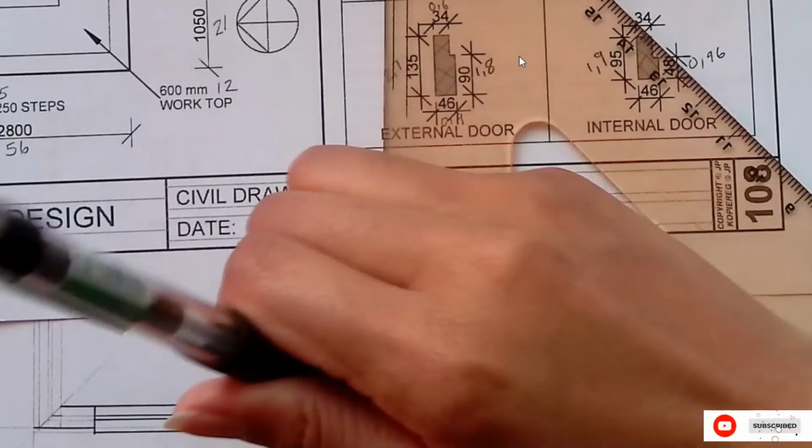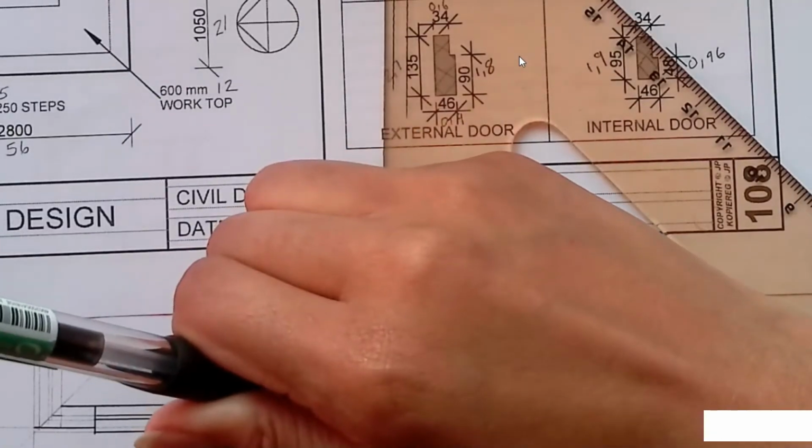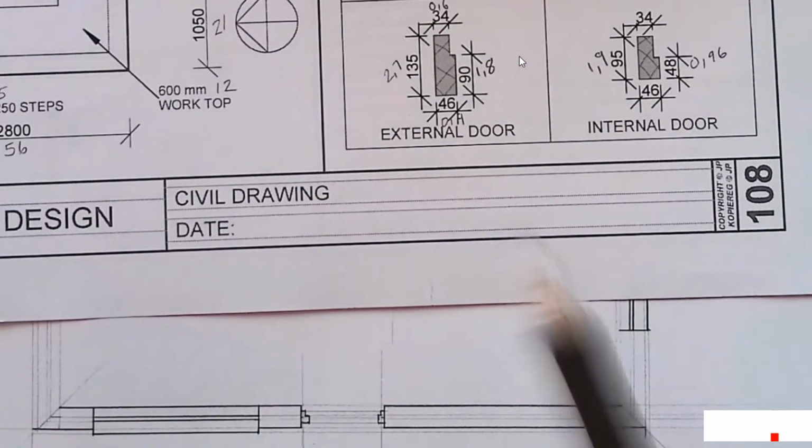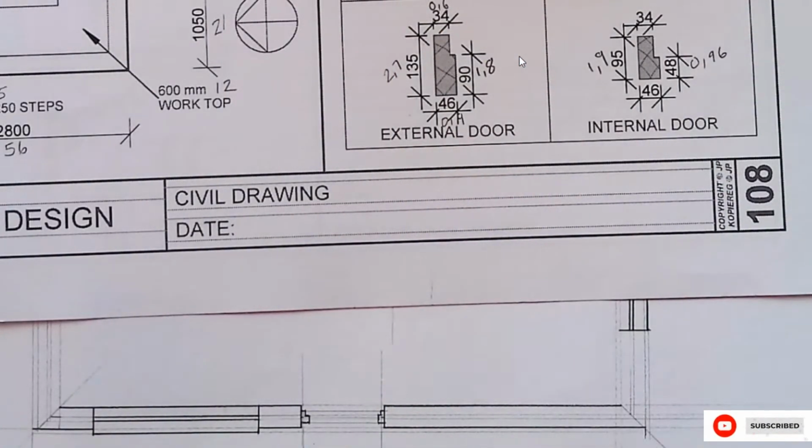Everything here is so tiny. This point, just go with it. So that is the door frame for the external door.